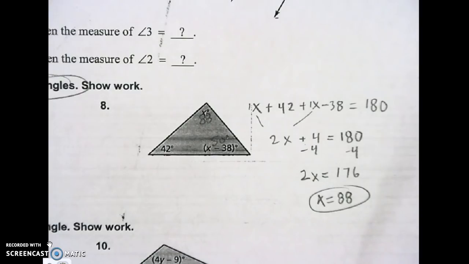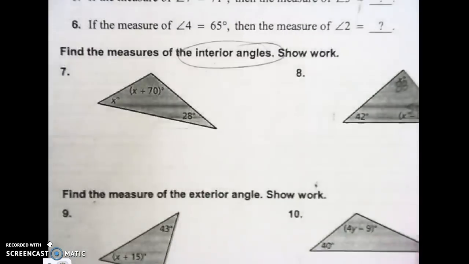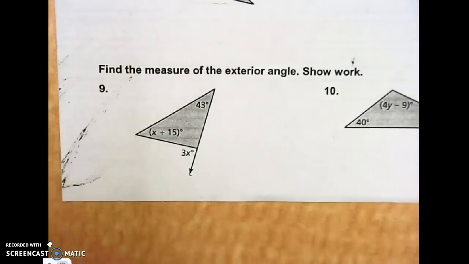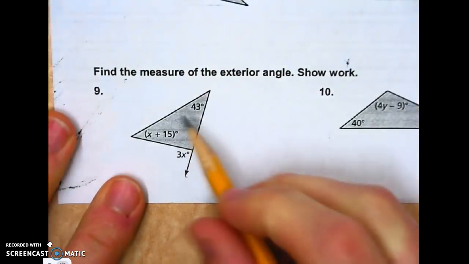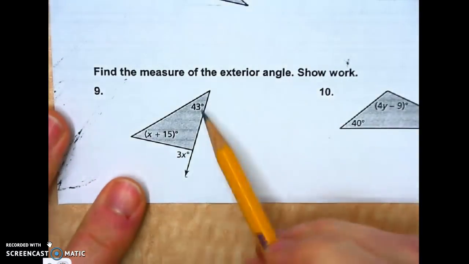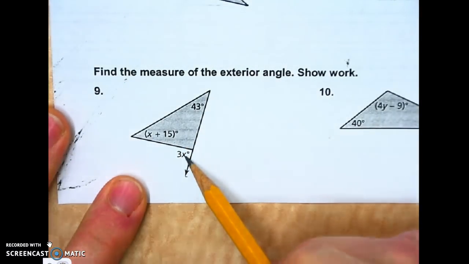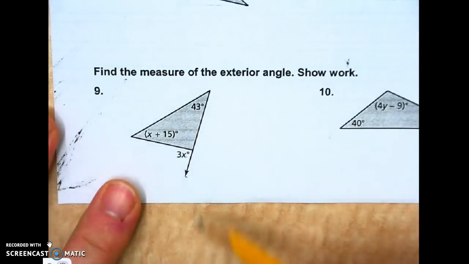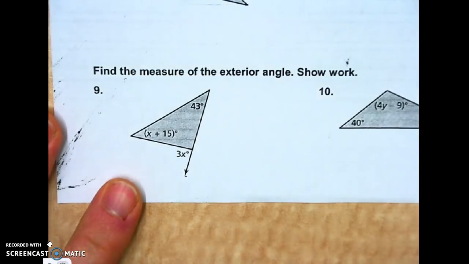All right, let's do one where we solve for an exterior angle. I'm going to go down to number 9. I'm going to set this up so that the two inside angles equal the outside angle. There is no 180 when you solve for an outside.